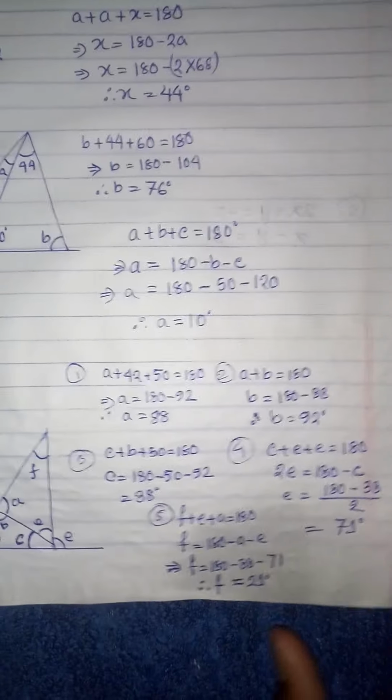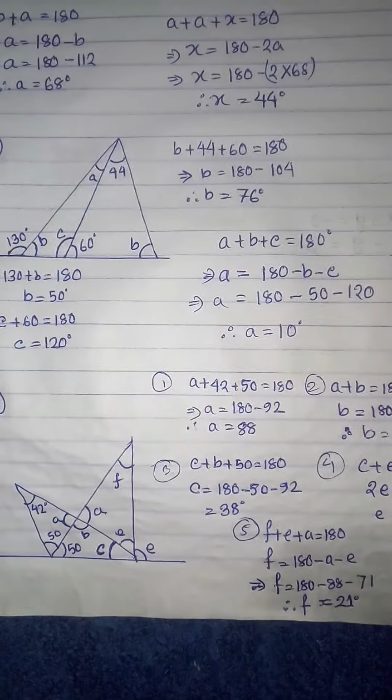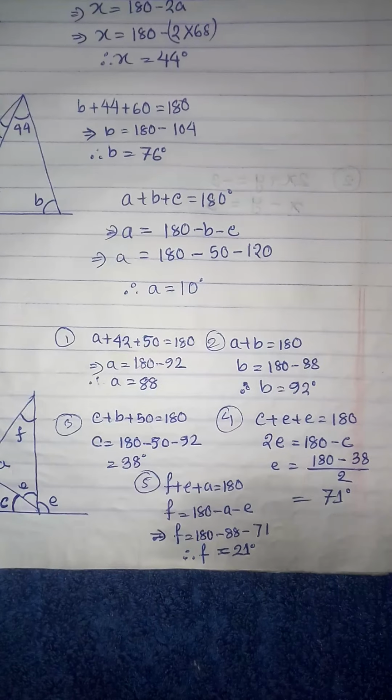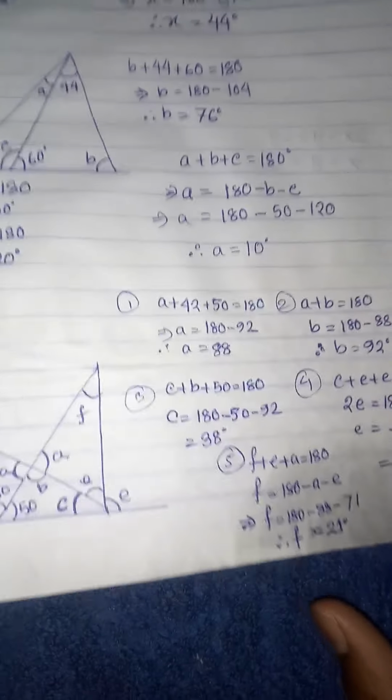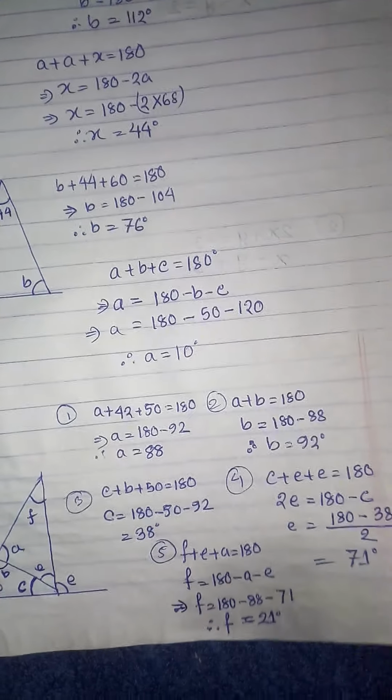So this is how you need to solve complex diagram maths. You need to first think how to solve them, and then you will use your formula, because nothing without formula is easy to solve in maths as well.